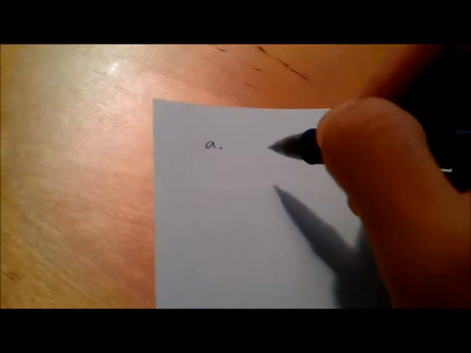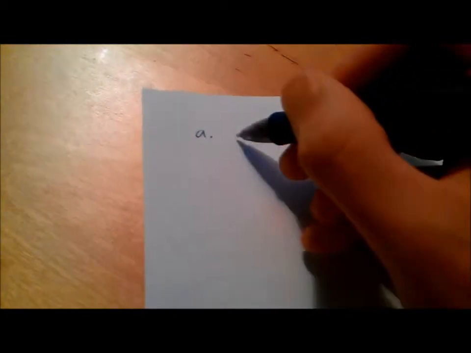Hi, today we're doing problem 5-8. The first part asks us to determine the angular velocity of the bar immediately after the collision.